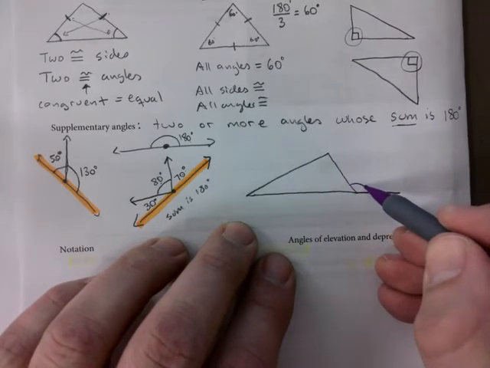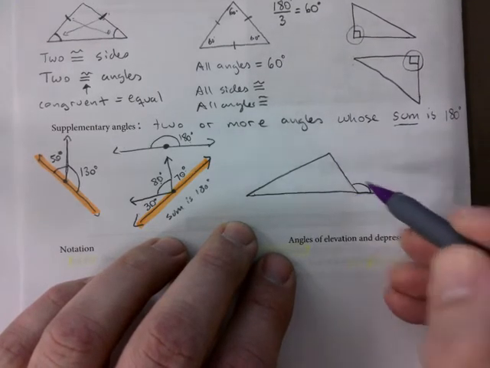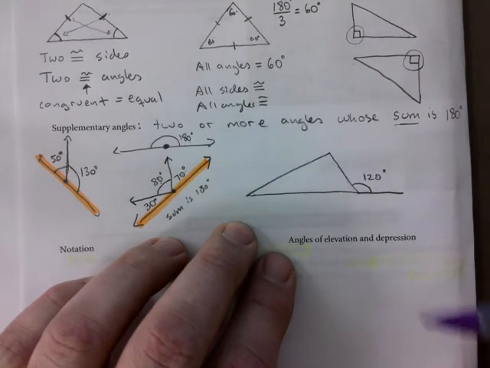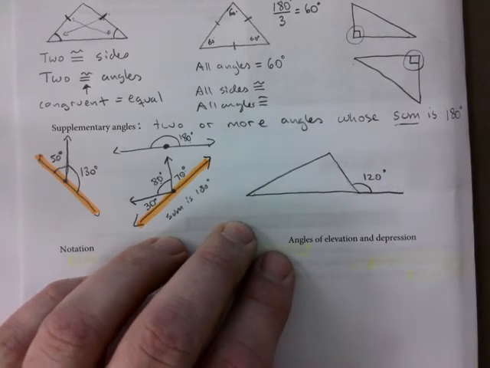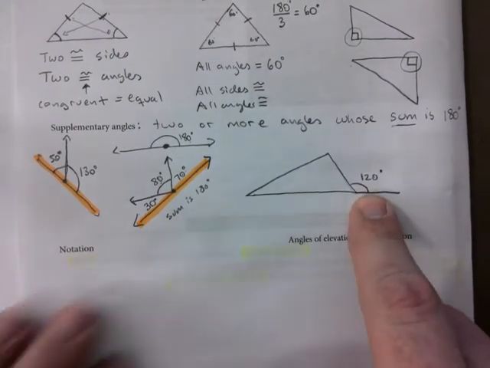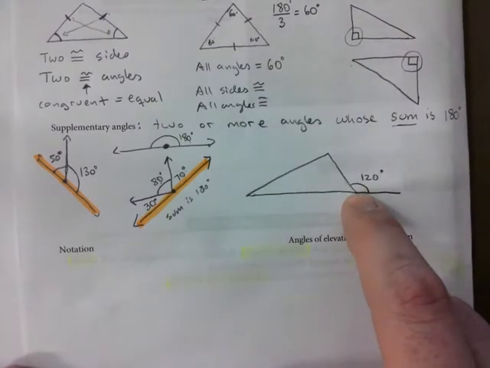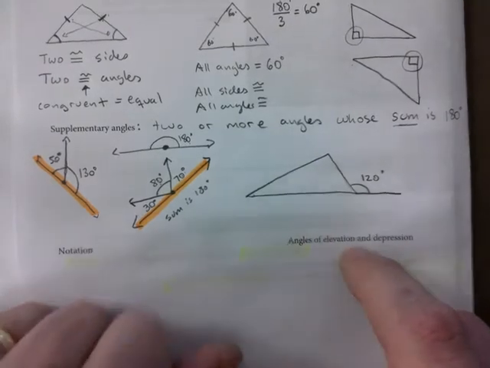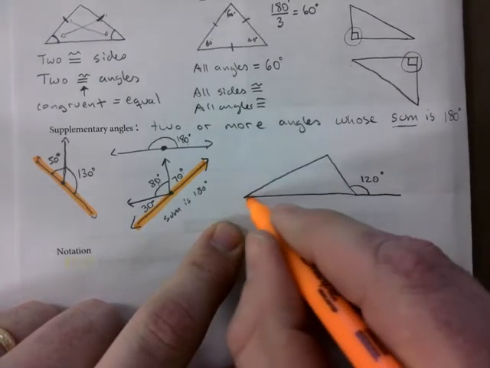If this problem told you this looks like, let's say, a 120 degree angle, if the problem told you that that's 120, right away you can tell that you will be able to bring an angle inside the triangle just by looking at this straight line here.